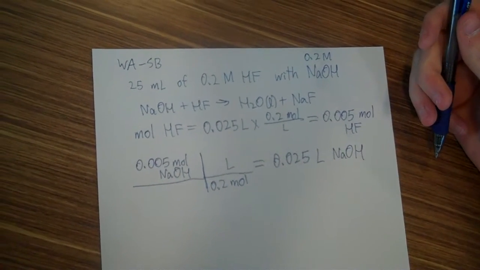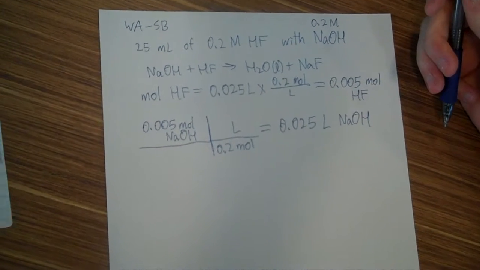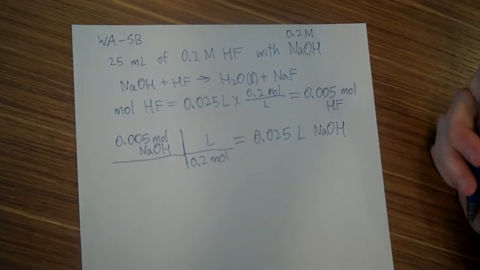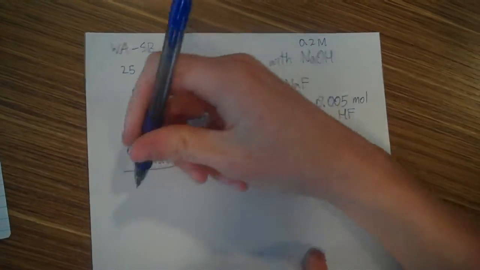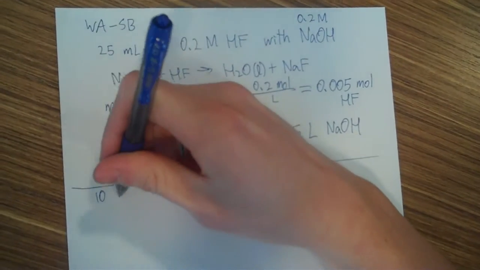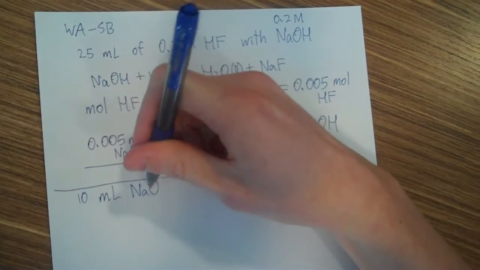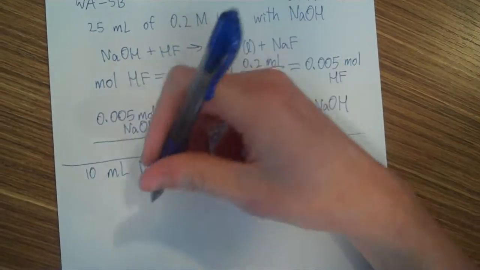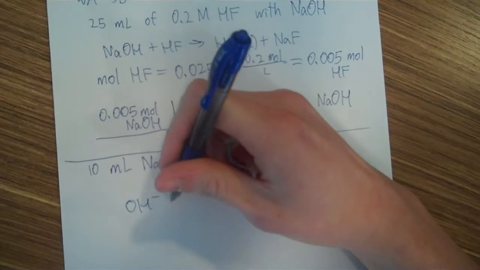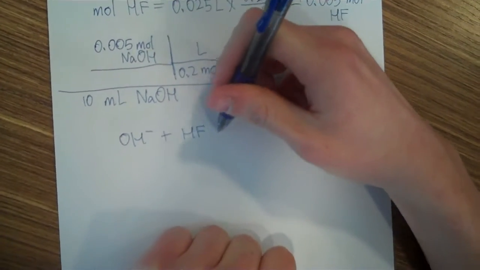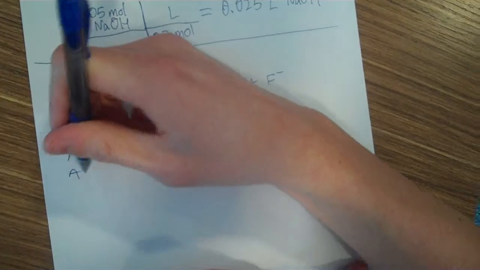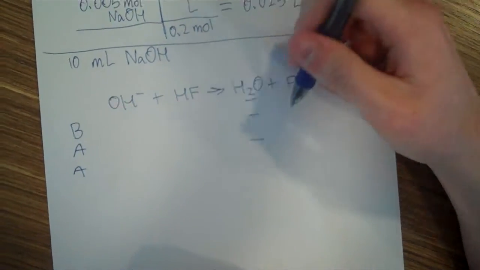So now let's take a look at what happens when we add, say, 10 milliliters of sodium hydroxide. That'll obviously be less than the equivalence point. So for 10 milliliters of sodium hydroxide, we're going to use our BAA table. So OH minus plus HF will yield H2O plus F minus. Water doesn't come into play because it's a liquid.